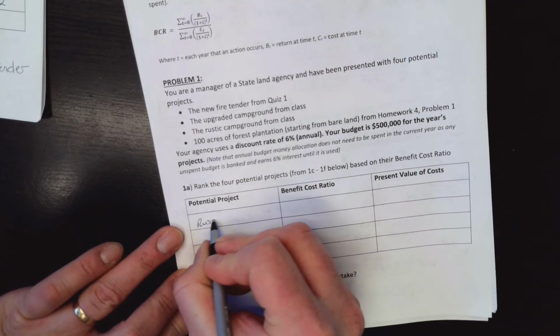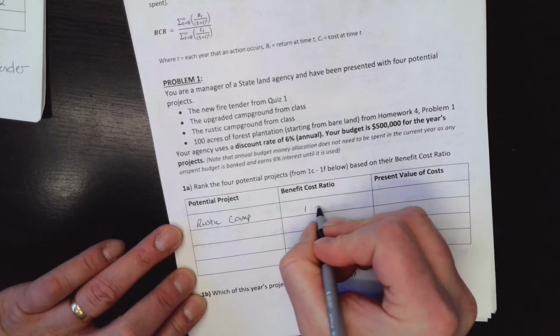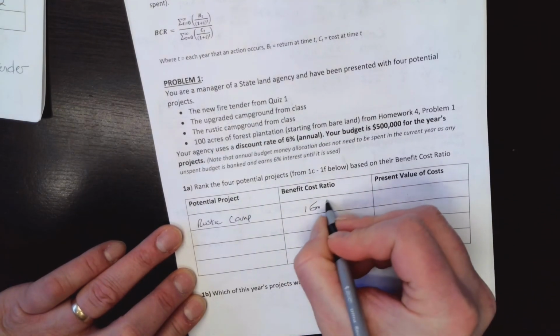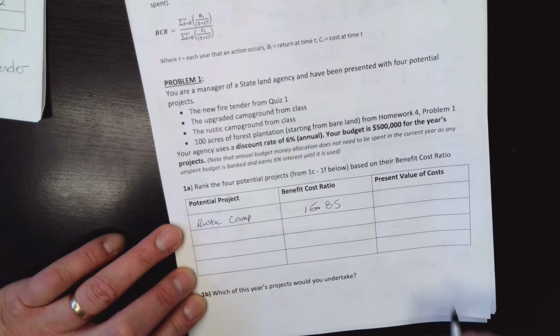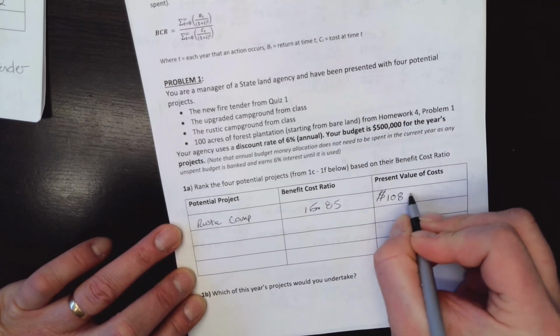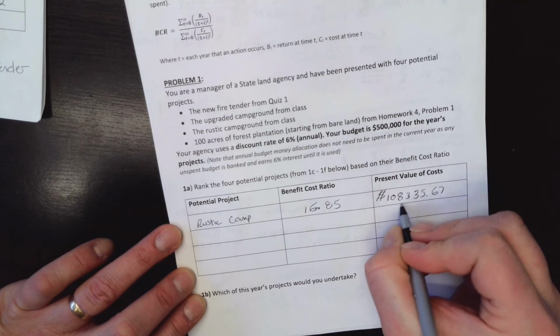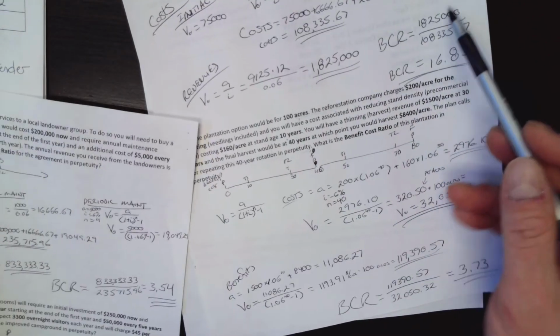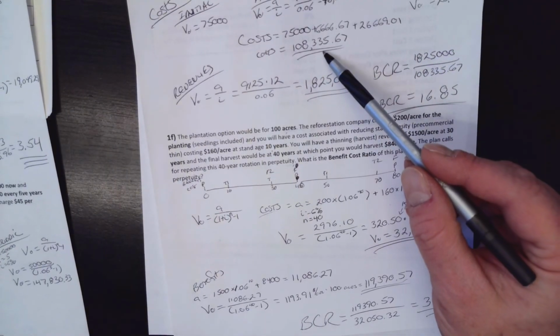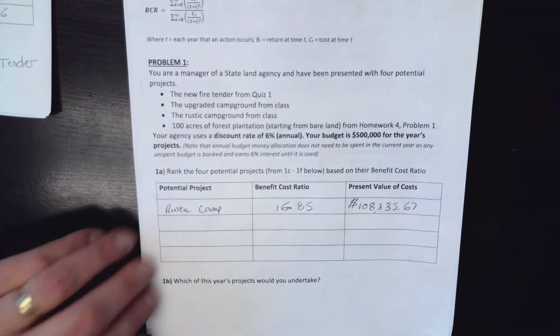Rustic camp, and that's 16.85, and the present value of the costs is 108,335.67. So that's just right when I was gathering that information up here, that's where this came from, right? So this is the cost that I used to create my benefit cost ratio.